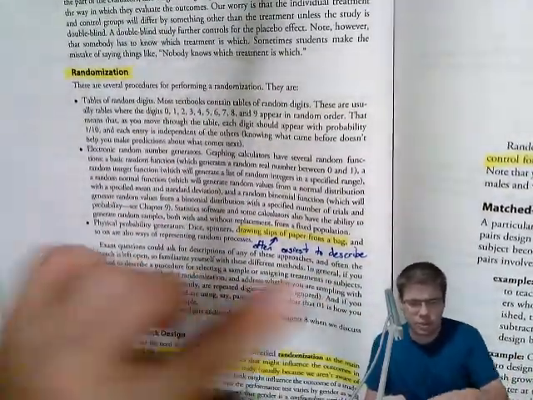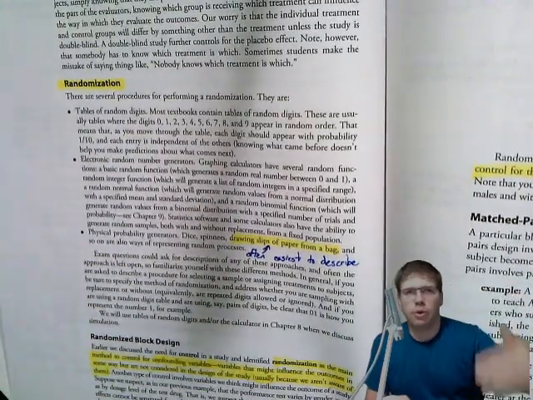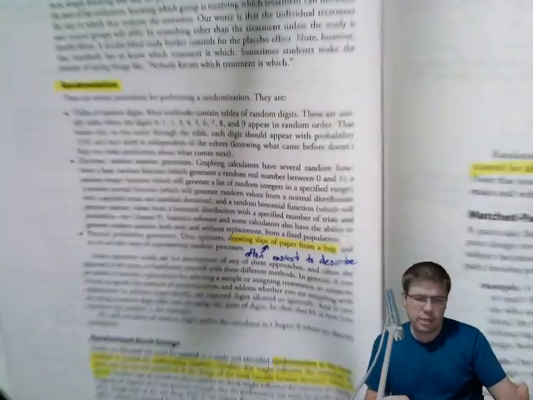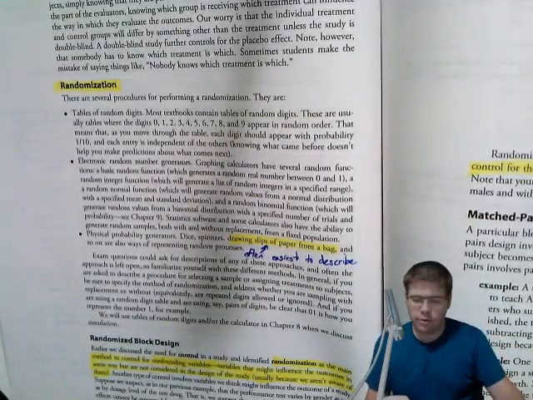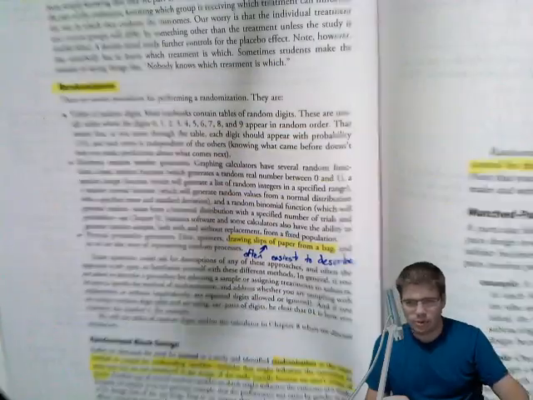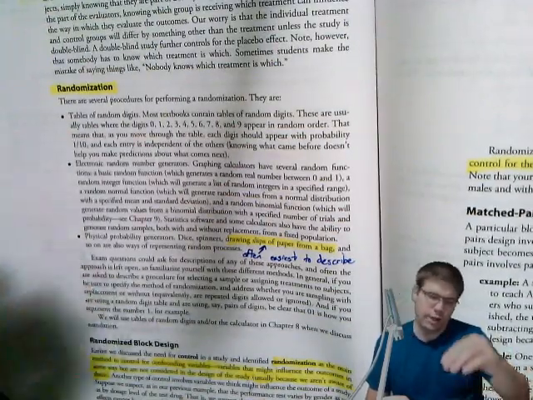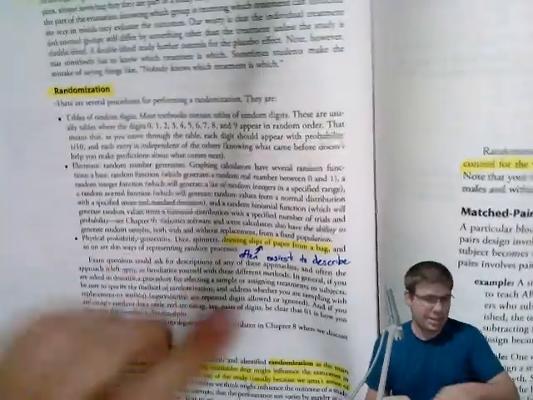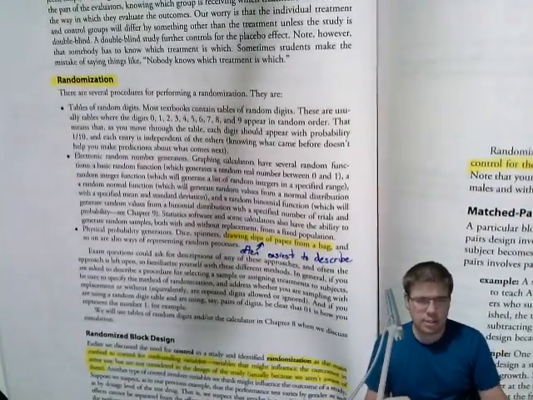A lot of times that's easier to describe than, oh, I'll assign everybody a number between 1 and 40, I'll randomly select 2-digit numbers from a table of random digits, I'll ignore repeats and any numbers outside the range of 1 to 40, and then I'll select those individuals for A, and I'll do that 20 times, and then the remaining will be B. It's actually sometimes easier just to describe the slips of paper.